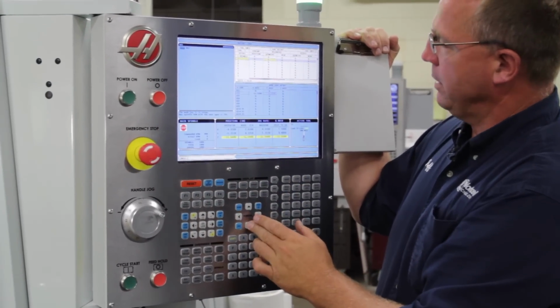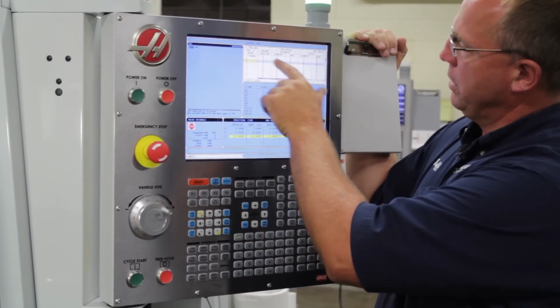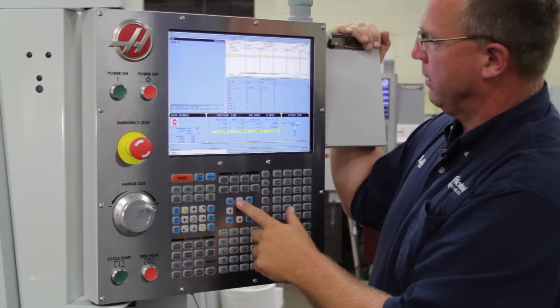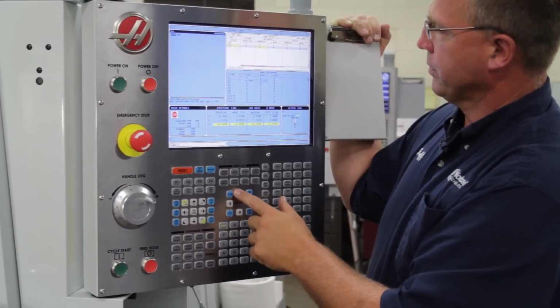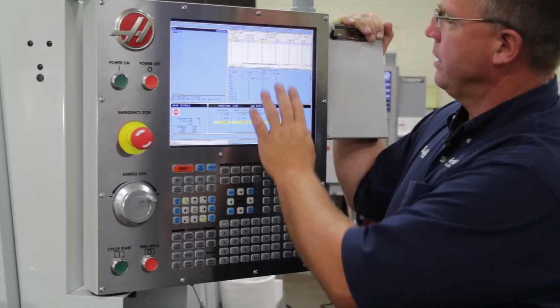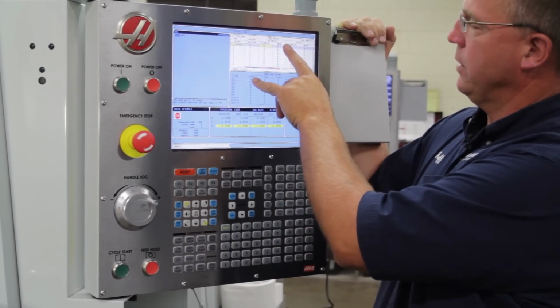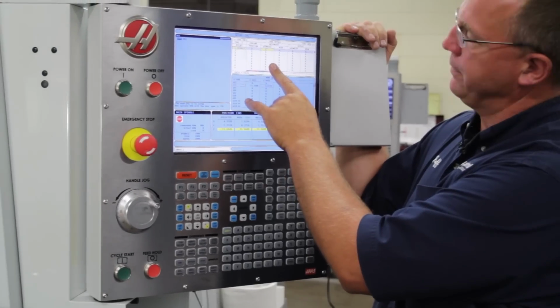But you have to make sure that what you highlighted is the tool that's in the spindle. So we're under tool offsets, under H and the length, and we're working with the geometry.